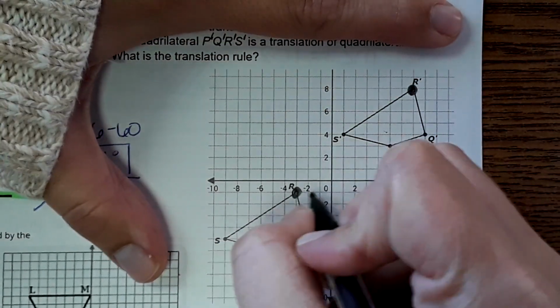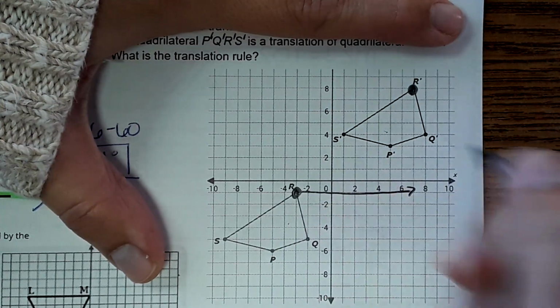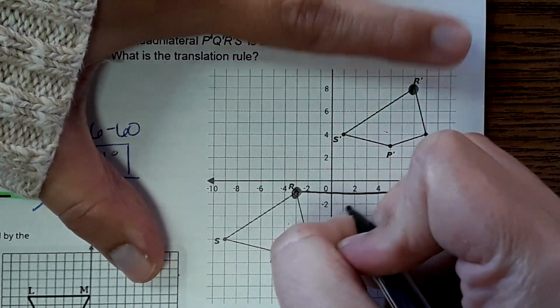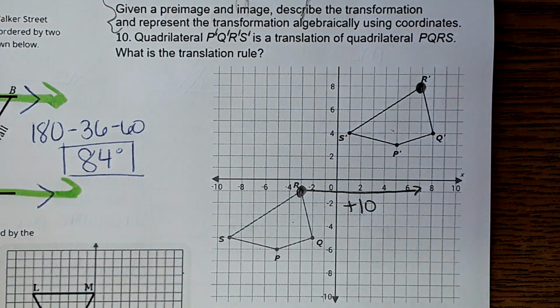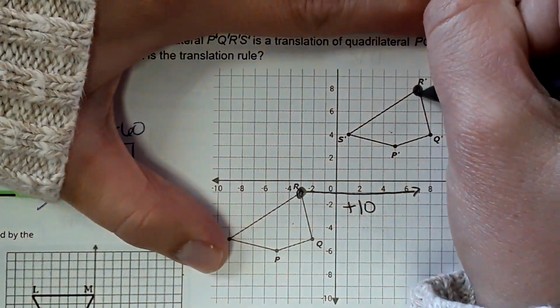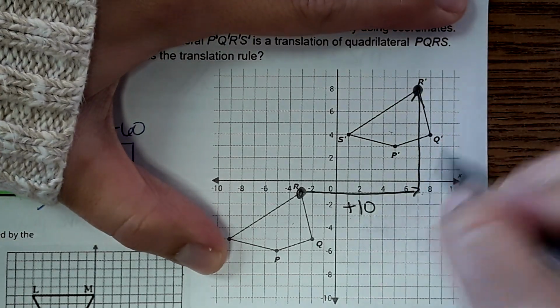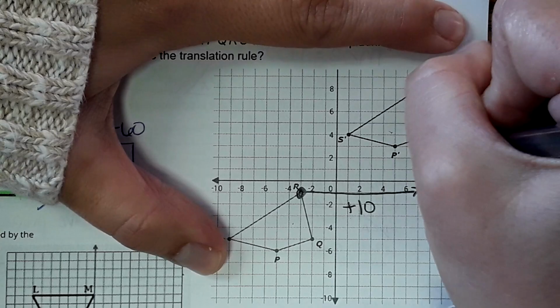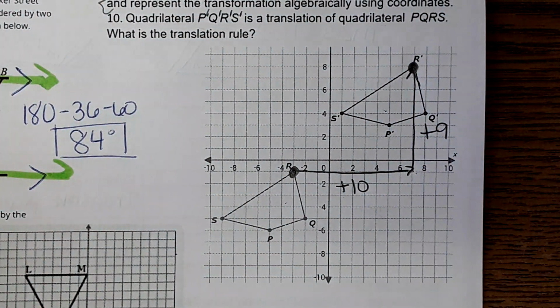So it's right or left first. So we're going to go to the right. From -3 to 7 is 10 units. So that'll be plus 10 because you're moving to the right 10. And then it'll be up however many units that is. So from -1 to 8, that's plus 9. And because it's going up, it's plus 9. So it's going to the right 10, up 9.